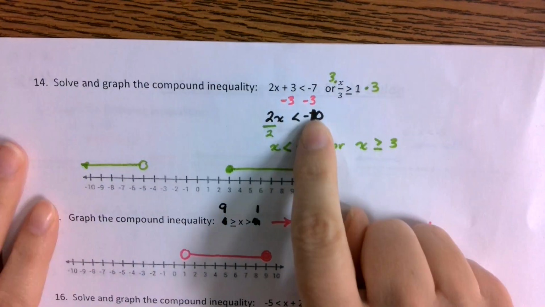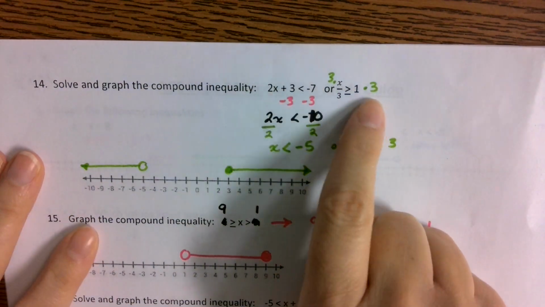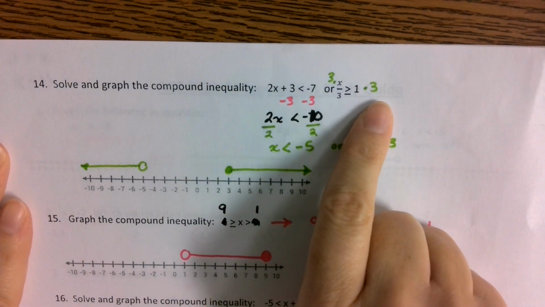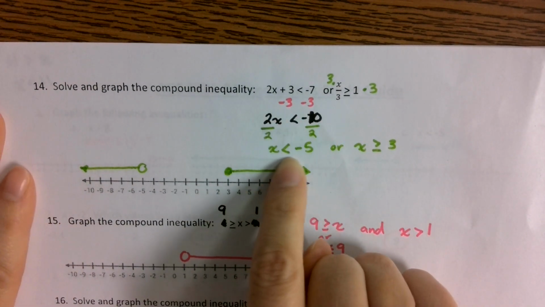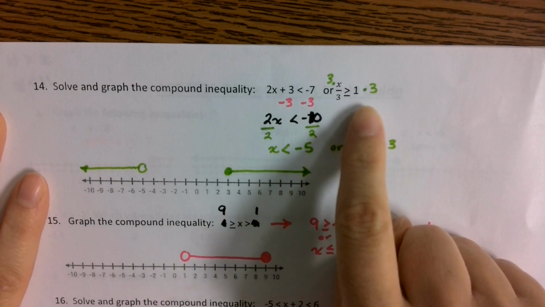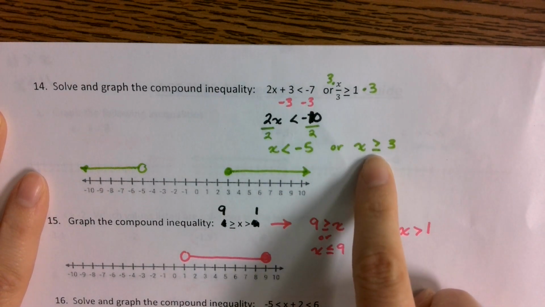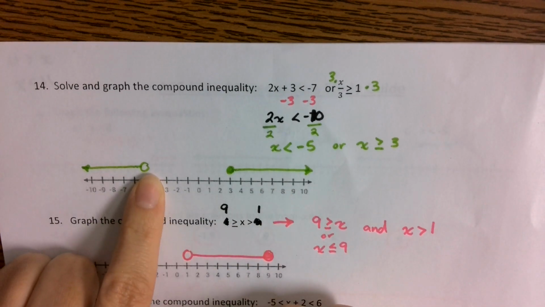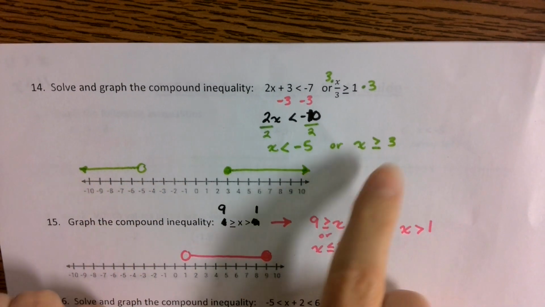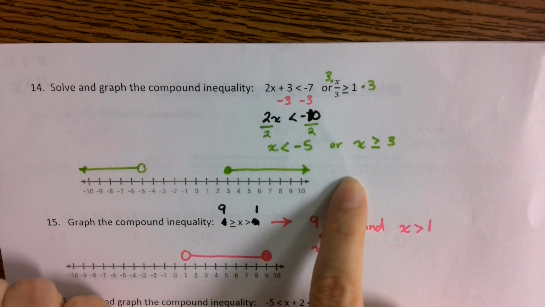Okay, if we go to the next one. Number 14. You're just solving each of your separate inequalities and then graphing them. So here we would subtract 3 and then divide by 2, get x is less than -5. For the other statement, all we had to do is multiply by 3, get x is greater than or equal to 3, and then graph them. We have an open circle at -5 goes to the left, and a closed circle at +3 goes to the right.